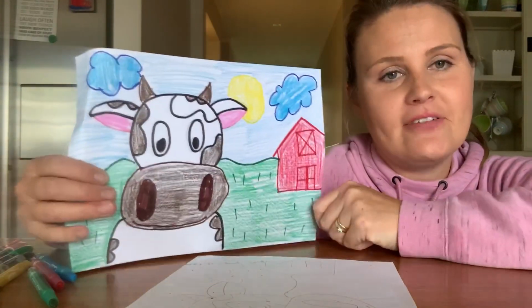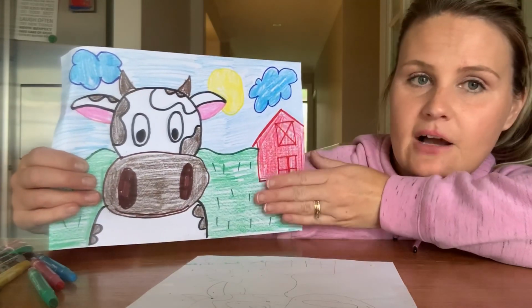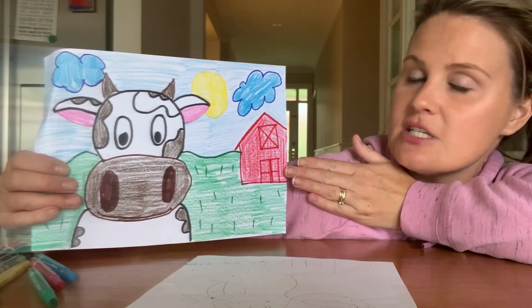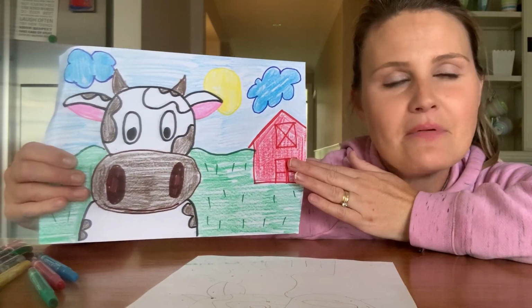So here is my finished landscape piece. So landscape shows a little bit of space in our work. We can see the cow right up the front. And because of where I've positioned my barn, it looks a little bit further away. So have a play with that.